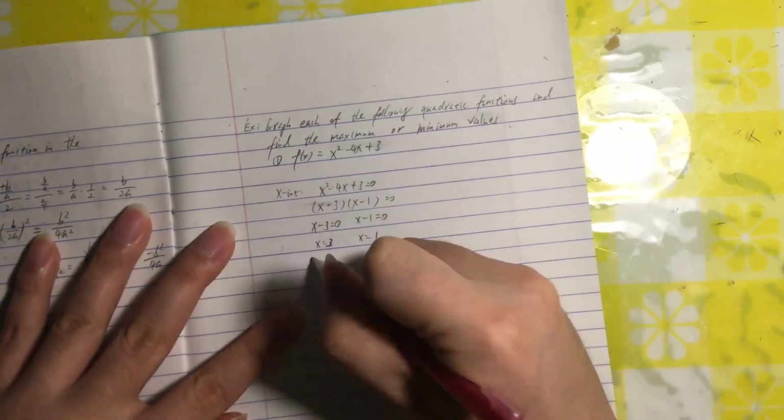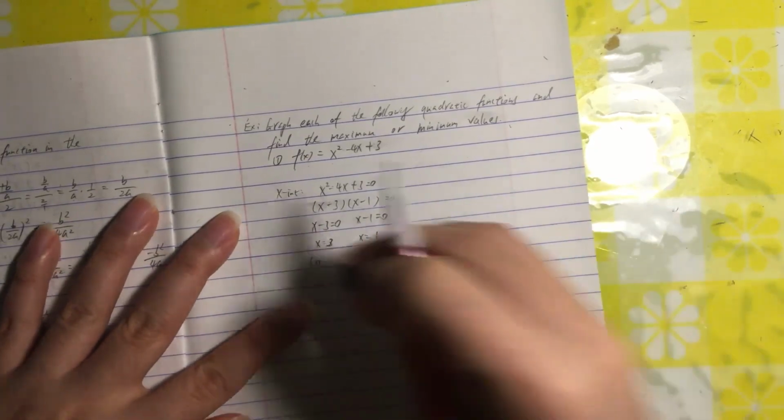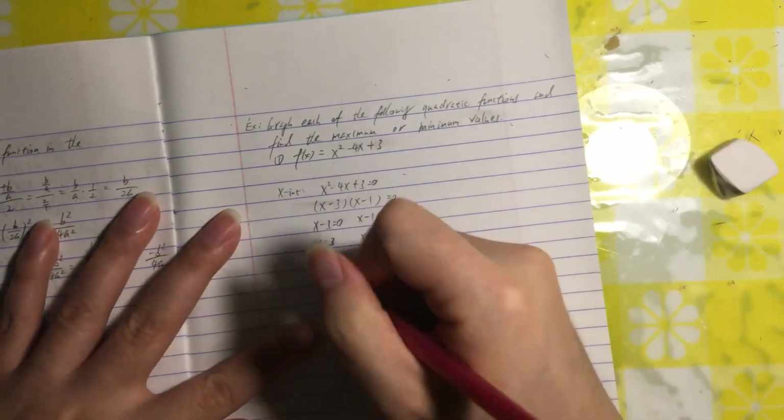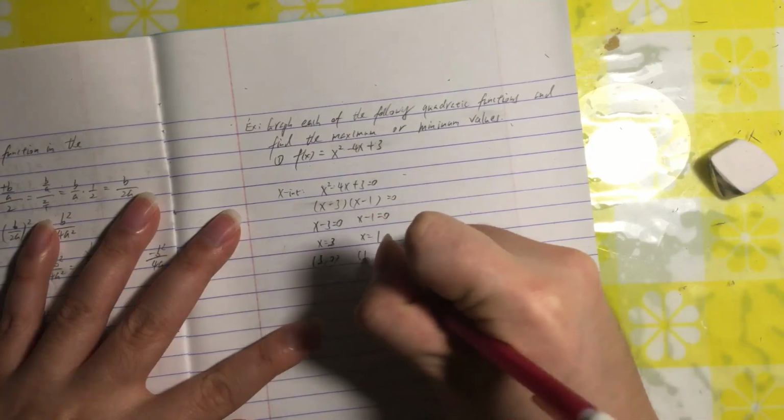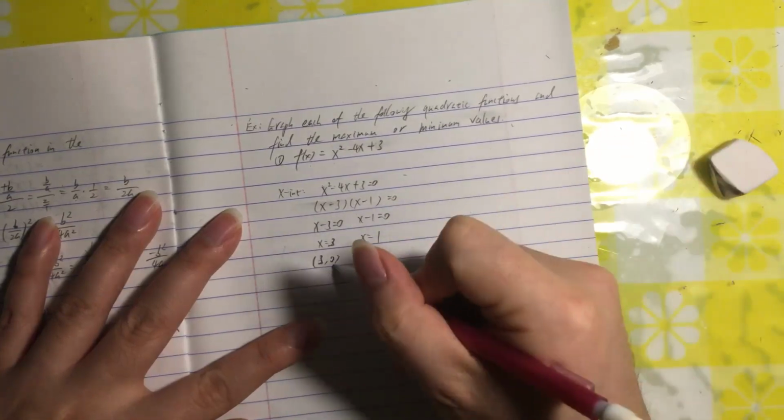Those are the x-intercepts: (3, 0) and (1, 0). For the x-intercept, the y-coordinate is always 0.